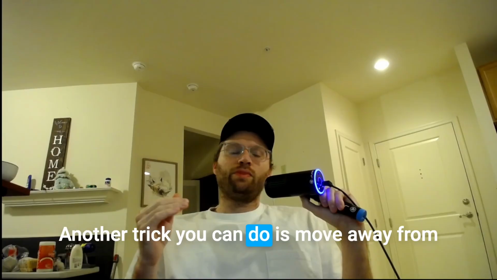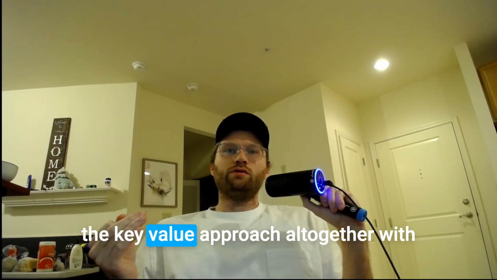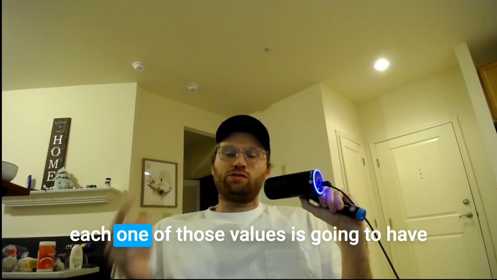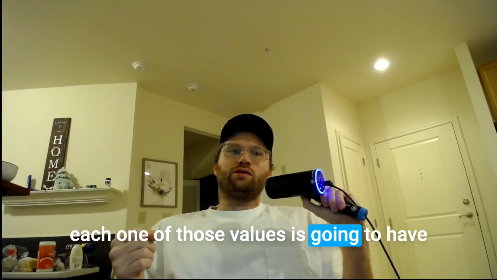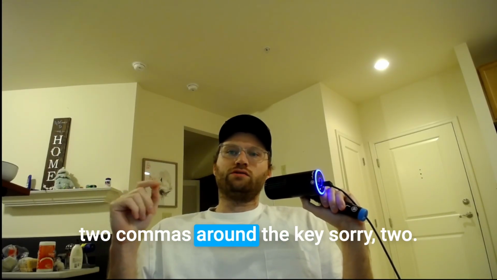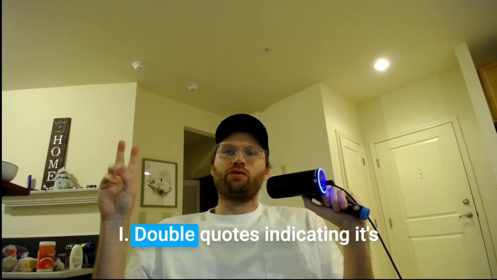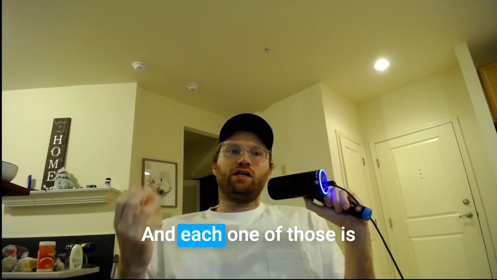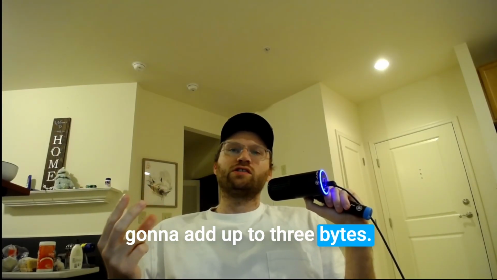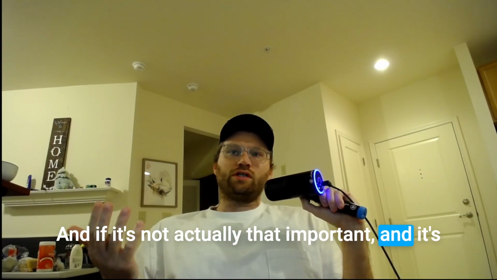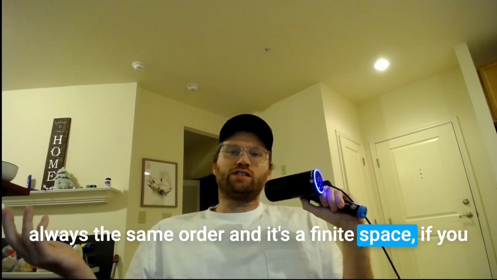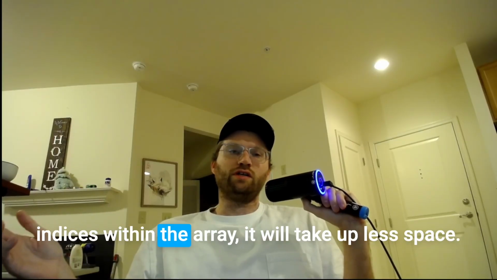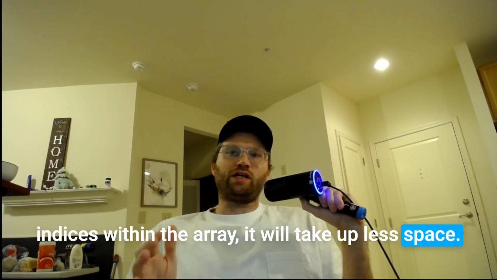Another trick you can do is move away from the key value approach altogether with JSON, because each one of those keys and each one of those values is going to have 2 double quotes indicating it's a string for a key, and a comma. And each one of those is going to add up to 3 bytes. If it's not actually that important, and it's always the same order and a finite space, you can just convert it to an array and use specific indices within the array, and it will take up less space.